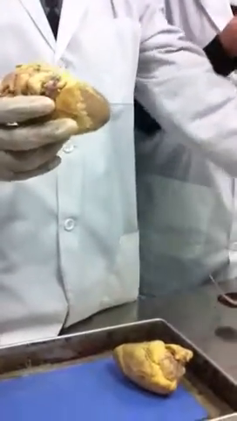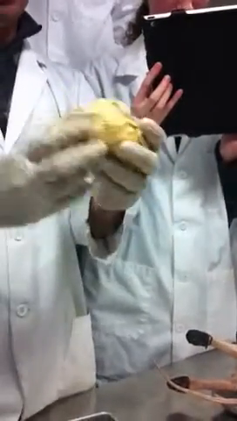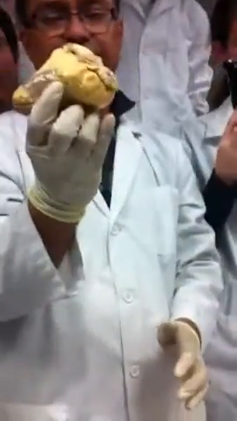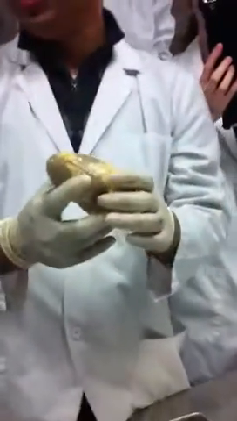So here you see the sheep heart, and as I've told you, I show the pericardium over there because most of the pericardium is lost. Only one layer of pericardium is here. Which layer? This one right there. What's the name of this one? No, not endocardium. That is visceral pericardium.